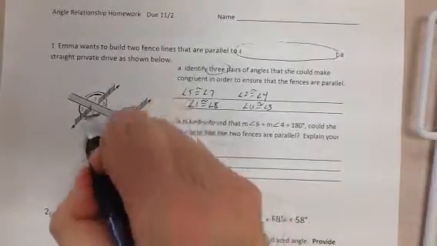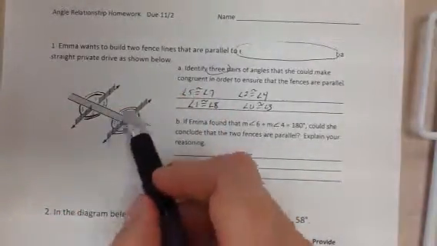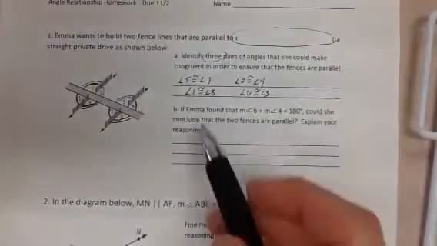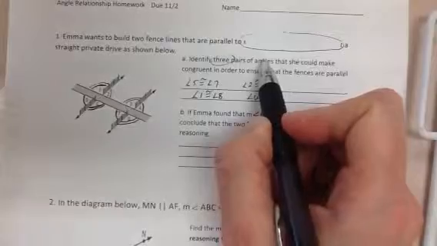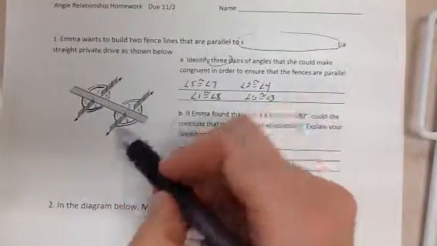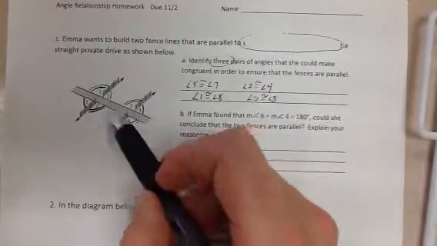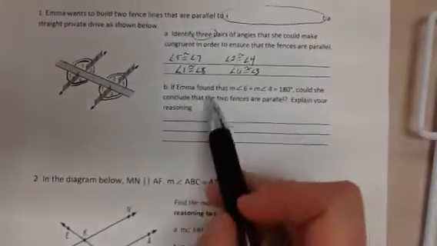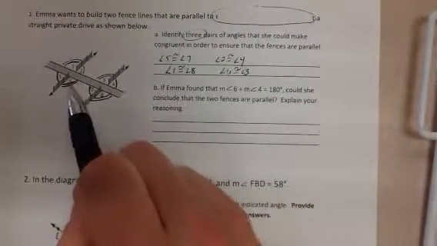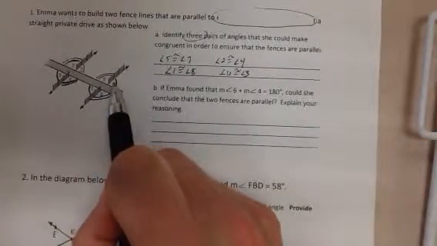Those two alternate on either side of the transversal but are interior to the parallel lines, and that would force these to be parallel. So there are many different pairs of angles that you could choose to force these to be parallel, and it's your choice, but you just need to make sure you're relating either corresponding, alternate exterior, or alternate interior, choosing 3 like that.